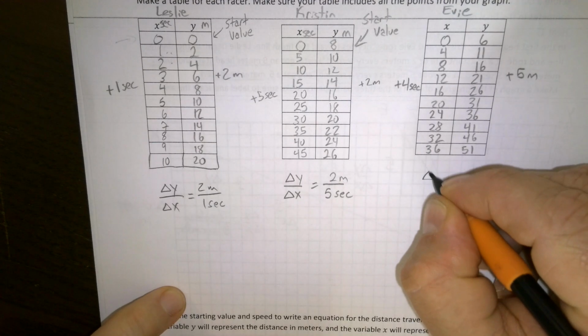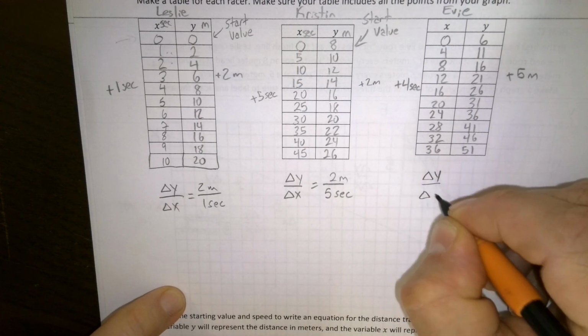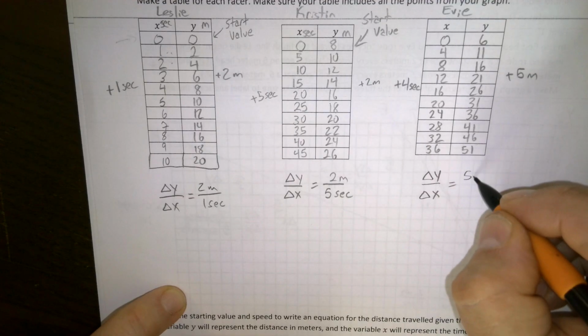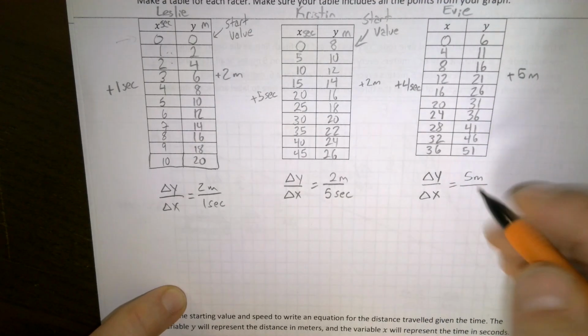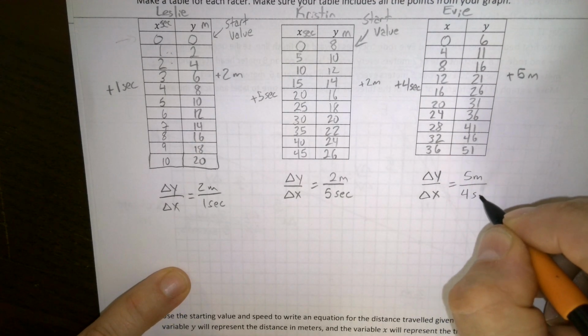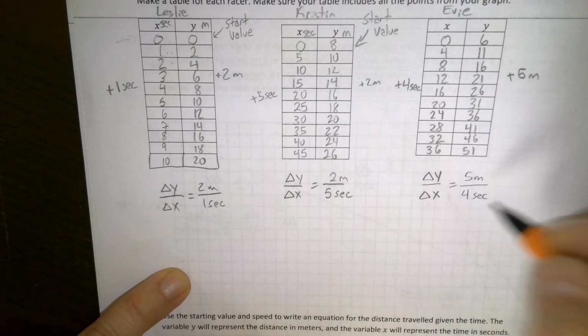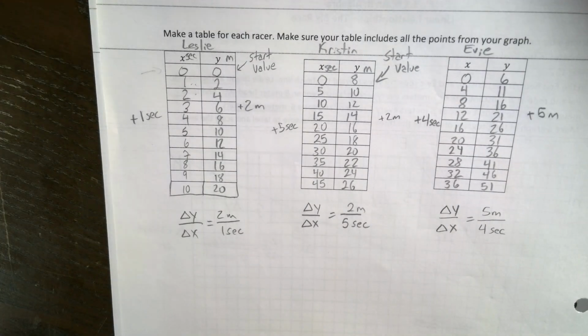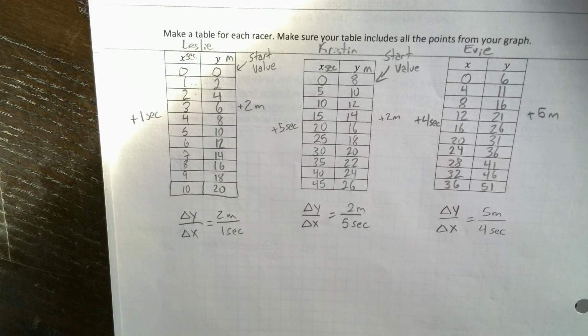And then what was her rate of change? Change in y over change in x. The change in y was increasing by 5 meters, and the change in x is 4 seconds. So she's going 5 meters every 4 seconds. So that gives us a table for each of the racers.